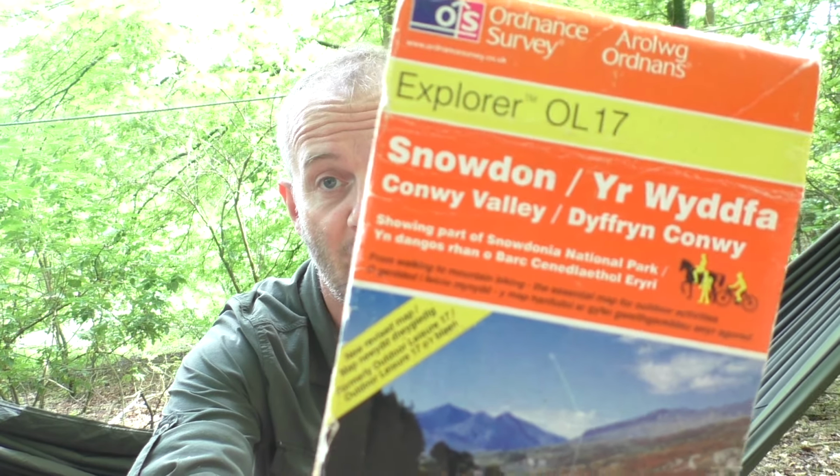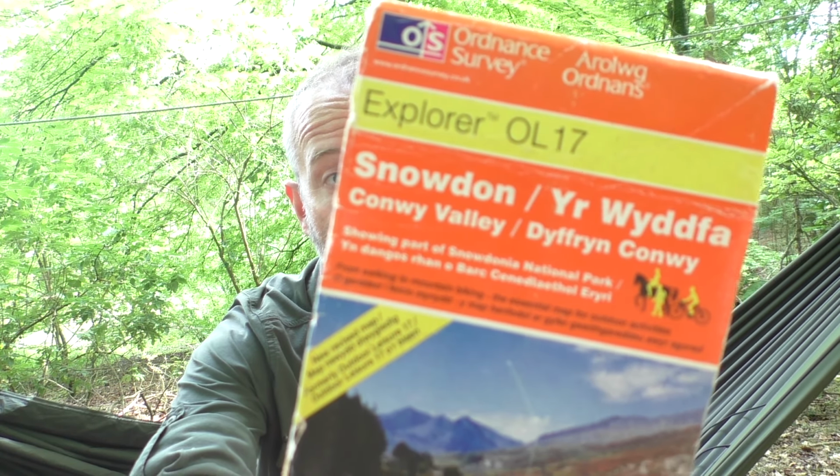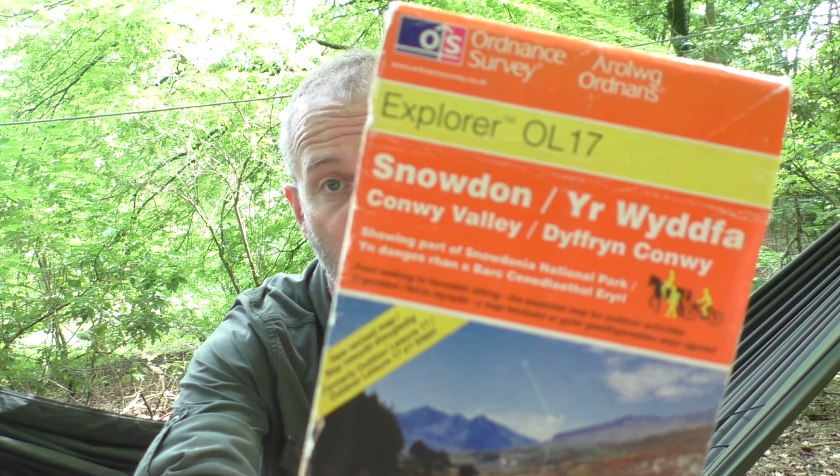To provide you with those real-world examples, I'm going to be referring to the Ordnance Survey 1:25,000 Snowdon map of the area of the Snowdonia National Park. Let's take a look at some of these real-world examples then.